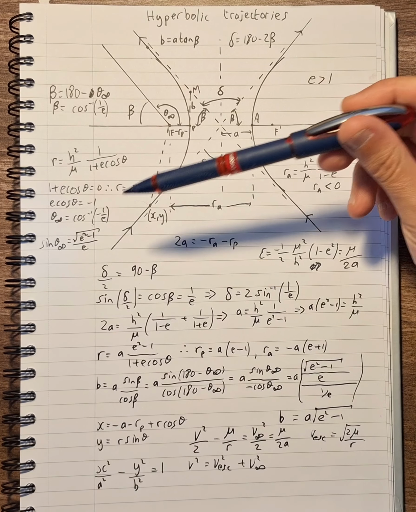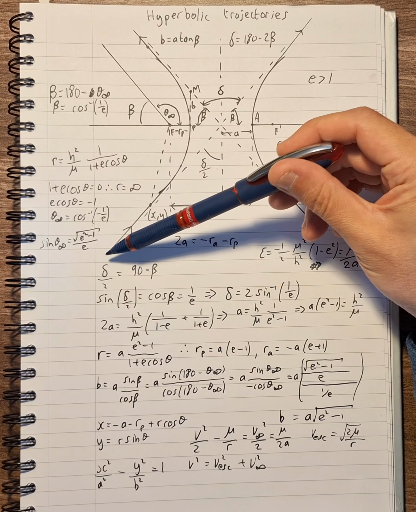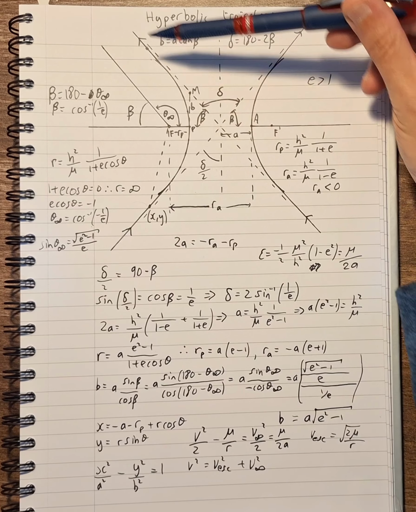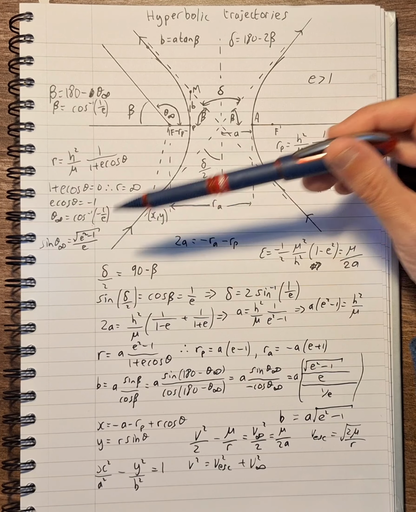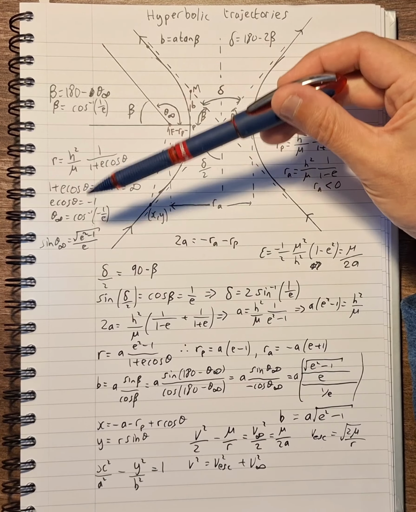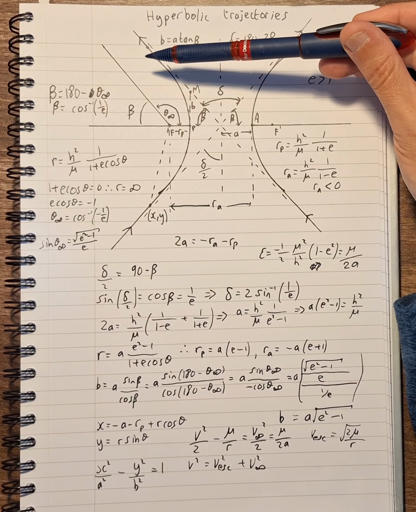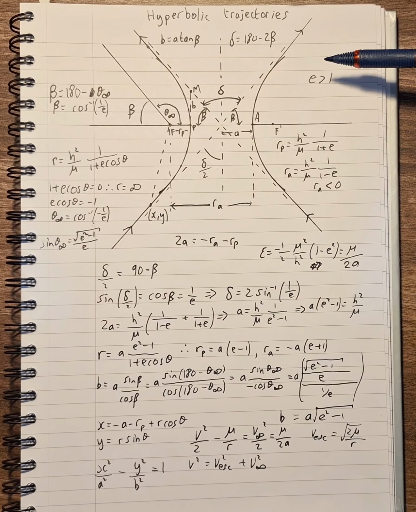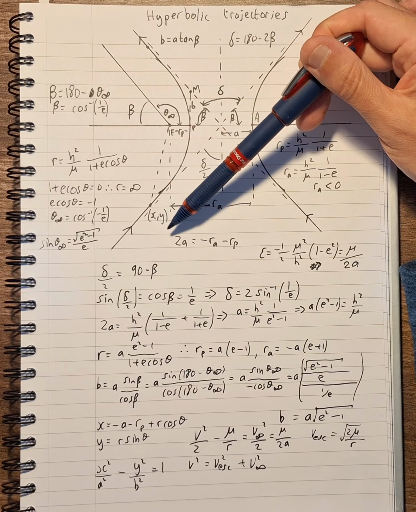And so you have the object coming in here and leaving here on, I guess, a wider trajectory than you would have for a parabolic. As e increases, this line becomes closer to the vertical.